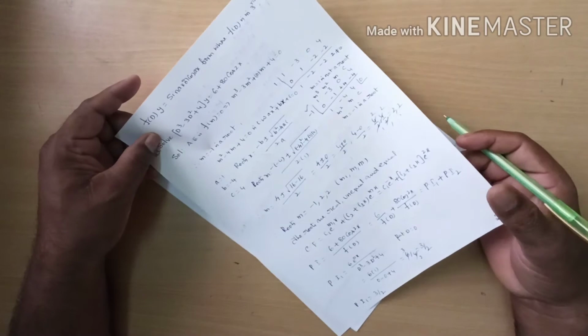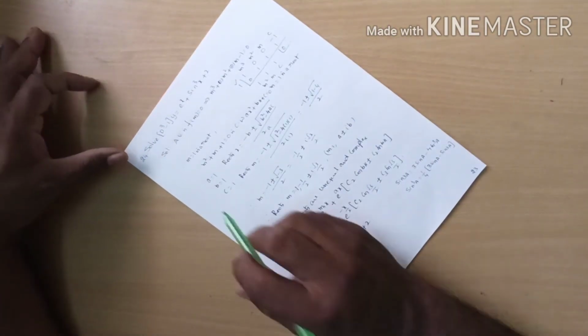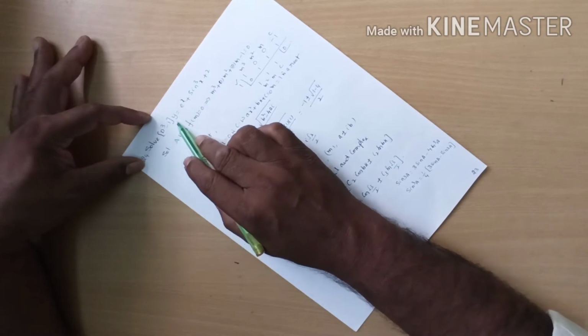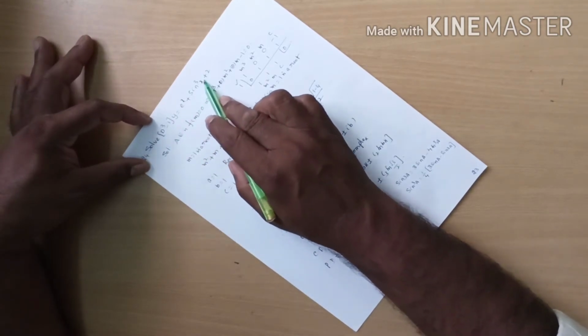Okay, next coming to the next problem. Here you can see, solve (D^3 - 1) y = e^x + sin^3 x + 2.